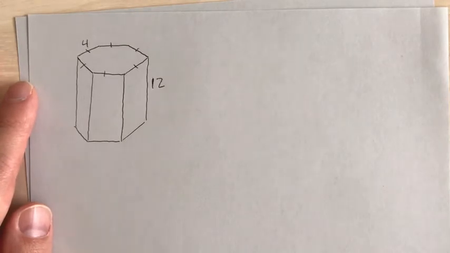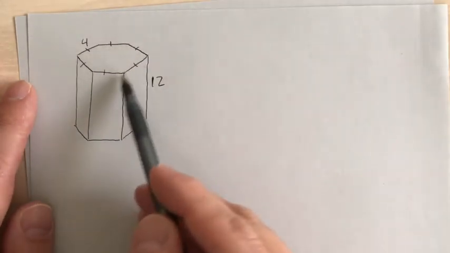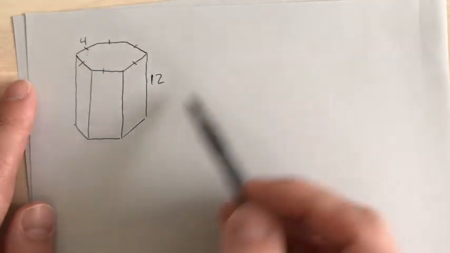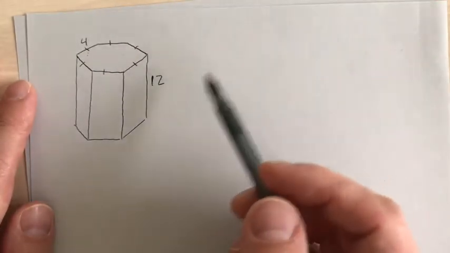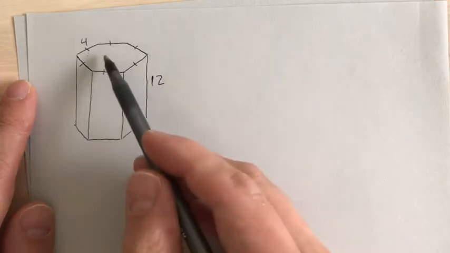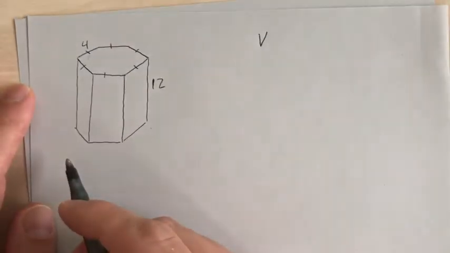So what I have here is a regular hexagonal prism. So on the top and bottom, you have this regular hexagon with 6 sides. Each of the sides are the same length, and they're all 4. And then we know that this tower, or this whatever we want to call it, is 12 high. So what we're going to do is we're going to start, like always, we're going to get the volume, and then we'll get the surface area momentarily.